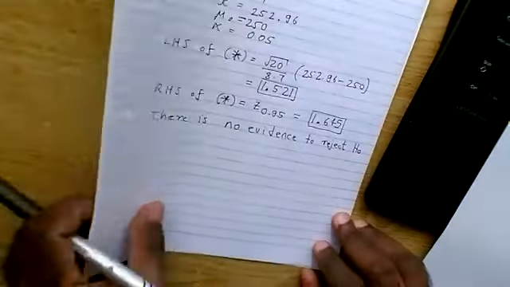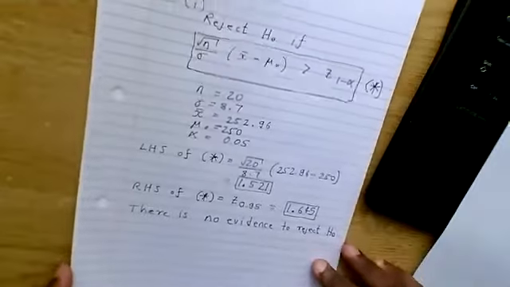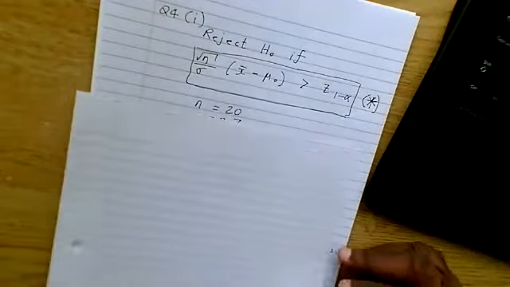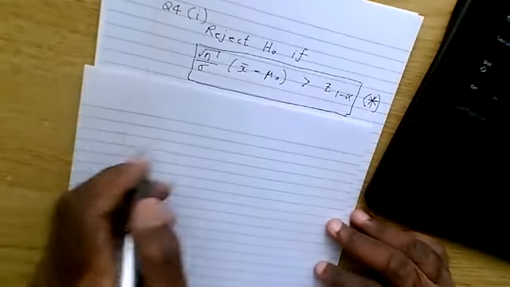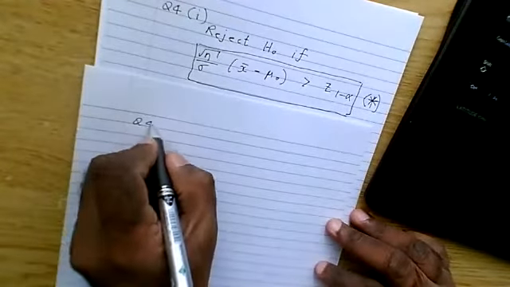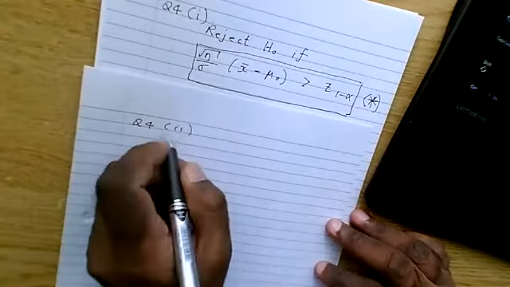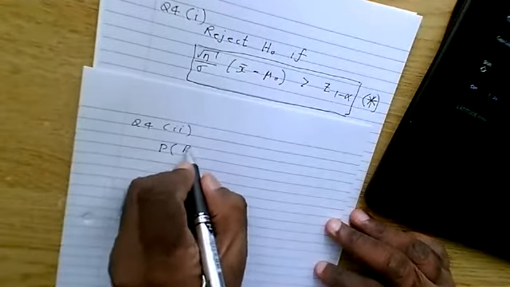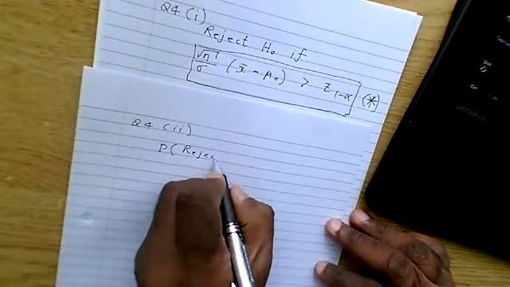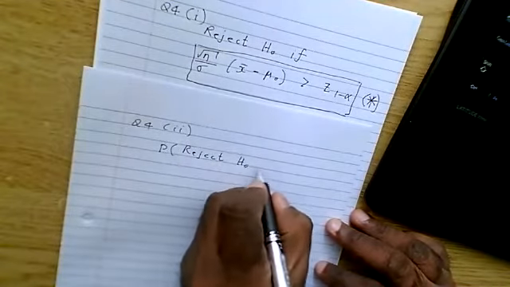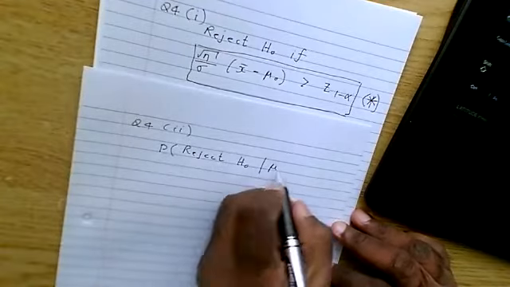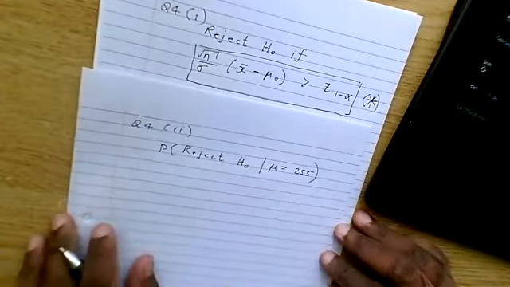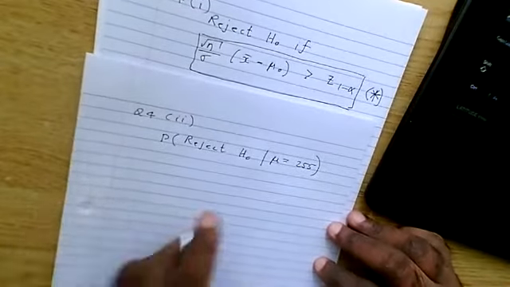All right, now I know I'm running out of time, but let me show you in the short time I have. Basically, what it's asking you for is to compute the probability of rejecting H0 when the true value of the mean, the population mean, is 255. This is what the question is asking you, right?